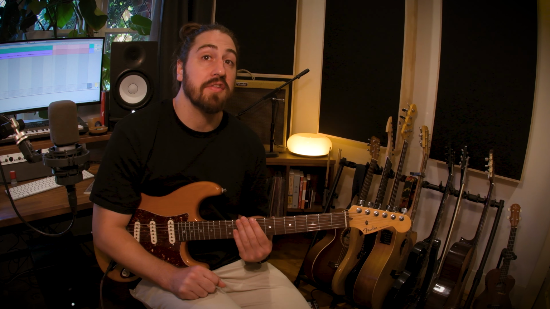We're also going to do the C minor scale, which is a different set of intervals. Instead of using 1, 2, 3, 4, 5, 6, 7, we're going to use 1, 2, flat 3, 4, 5, flat 6, flat 7.